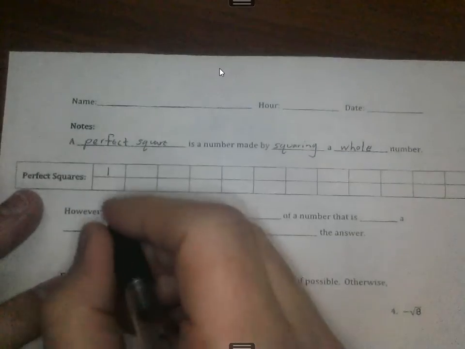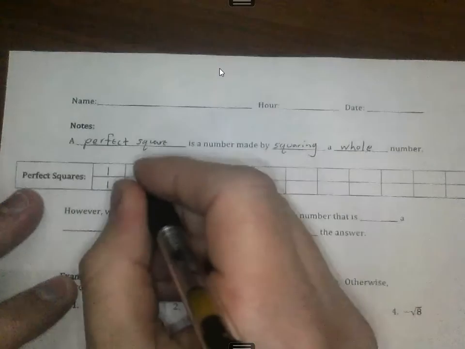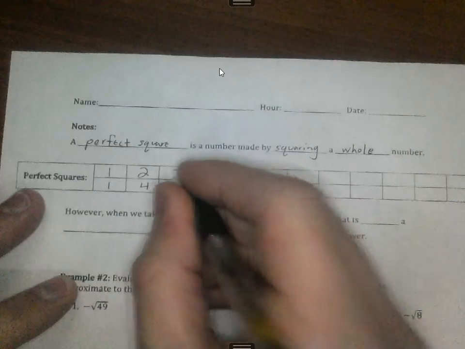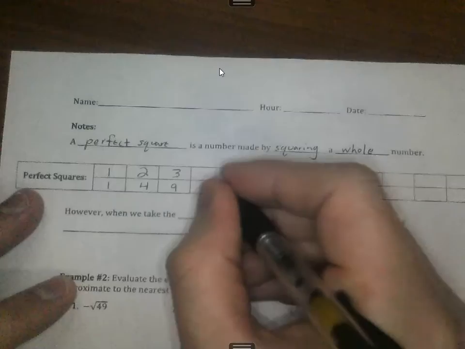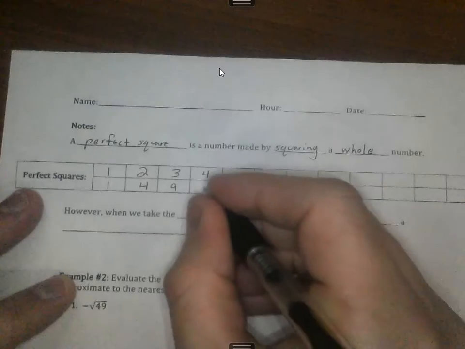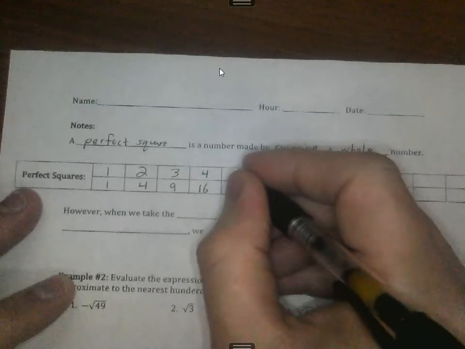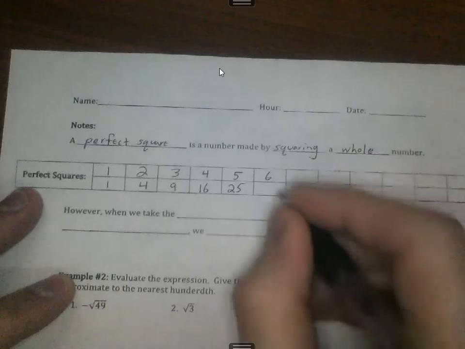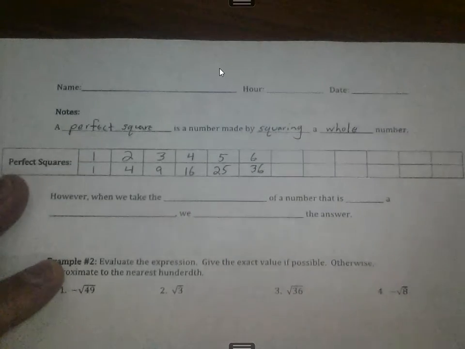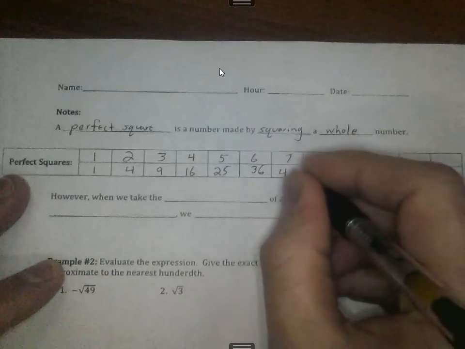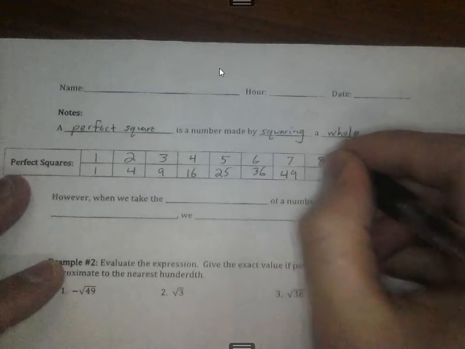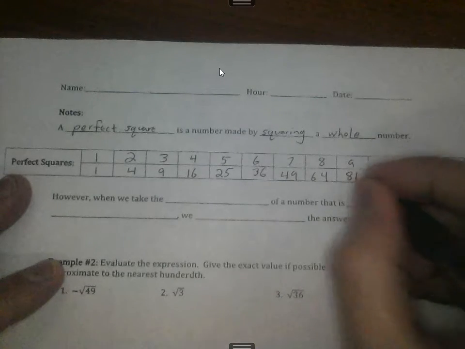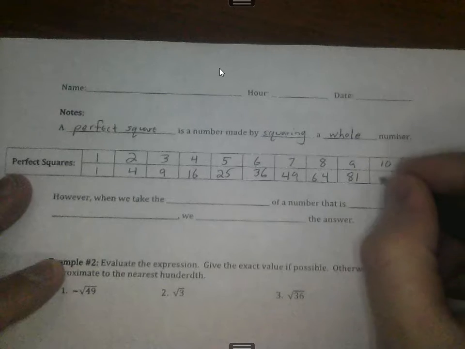So we have 1, which is 1. So if I take 1 squared, I get 1. If I have 2 squared, I get 4. If I take 3 squared, I get 9. If I take 4 squared, I get 16. If I take 5 squared, I get 25. If I take 6 squared, I get 36. If I have 7 squared, I get 49. If I take 8 squared, I get 64. If I take 9 squared, I get 81. If I take 10 squared, I get 100.